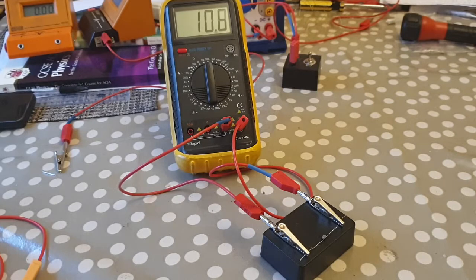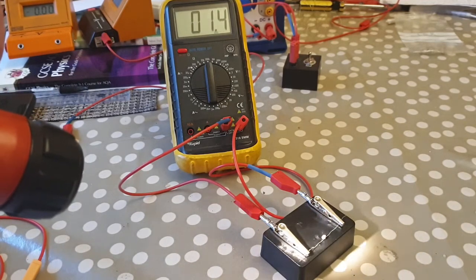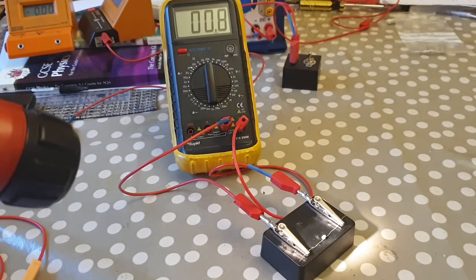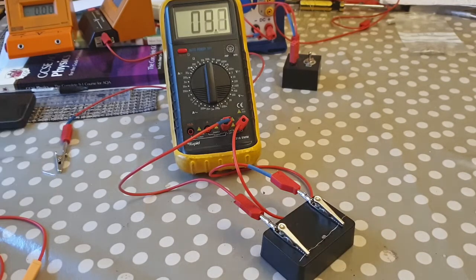Okay. And I was going to show you what happens if I shine a light on it. So remember what you'd expect if the light level increases. You'd expect the resistance to drop. So here's a torch that I've got. So shine a torch on it, and you can see the resistance has dropped to 0.8 kiloohms. Okay, so there we go.